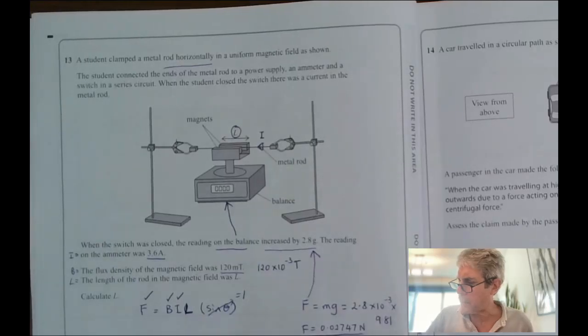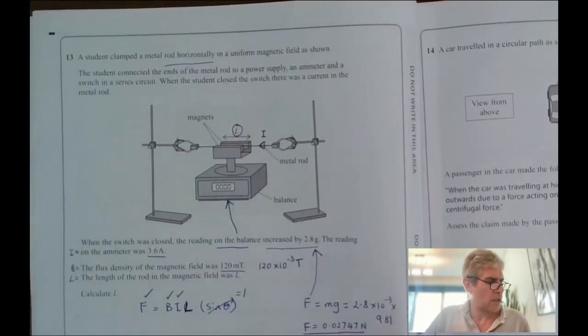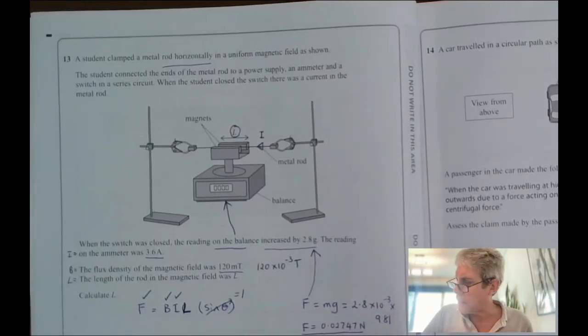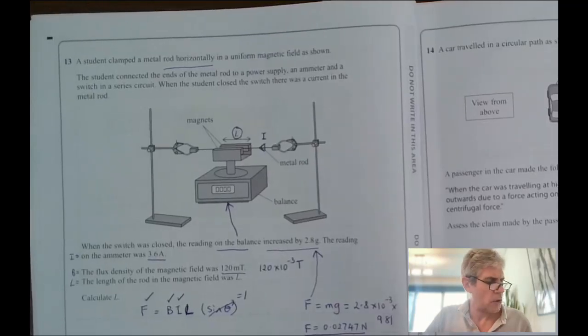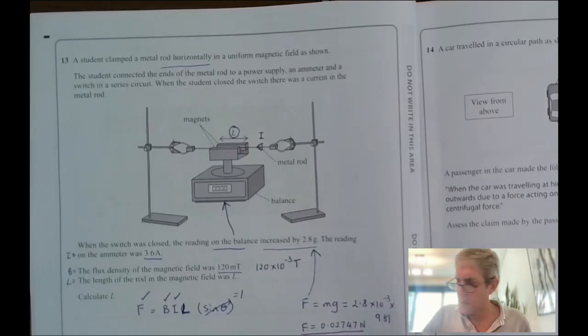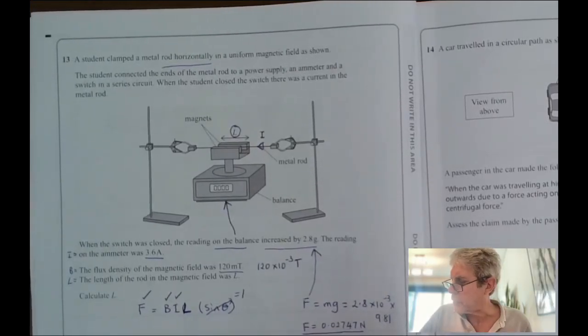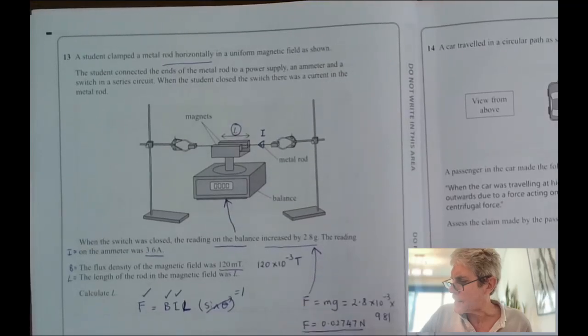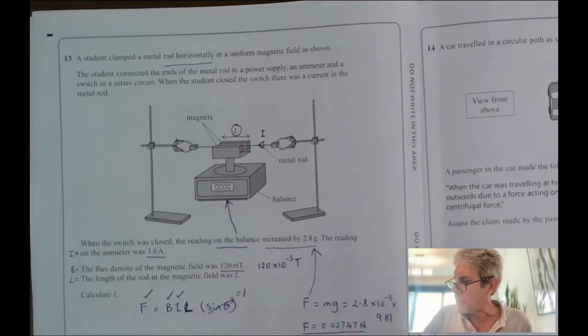And once you have those numbers in the calculator, you should get a length of 0.0636. I'll put that here, 0.0636, and I'm doing that on purpose.